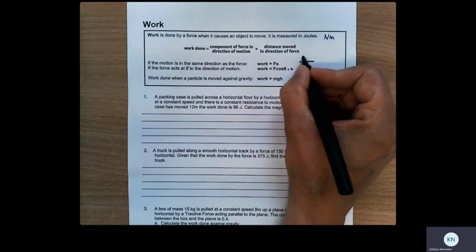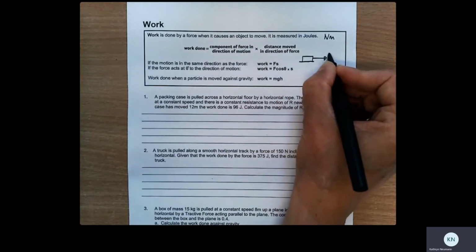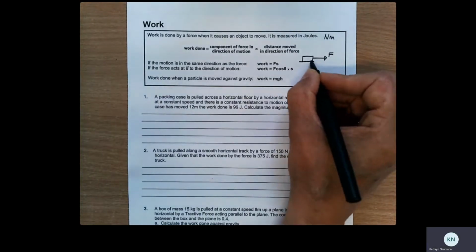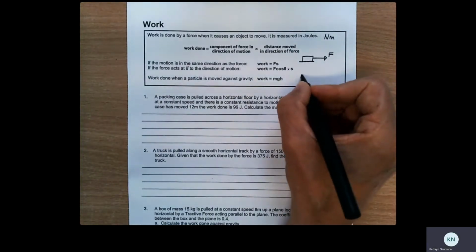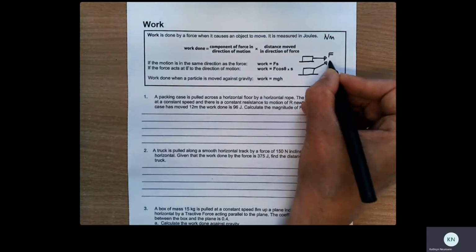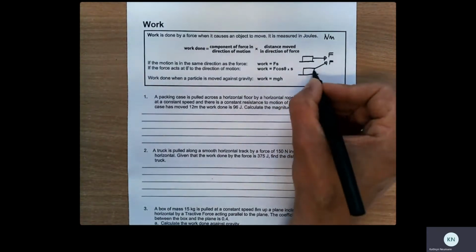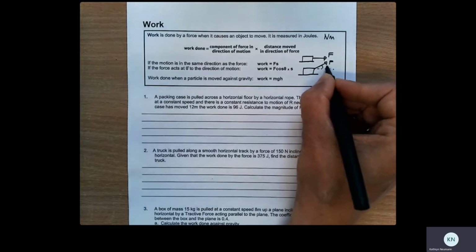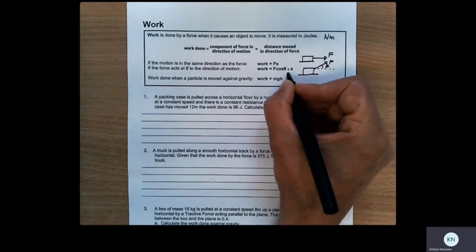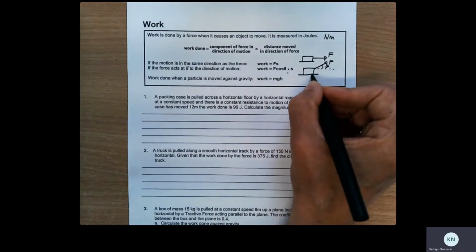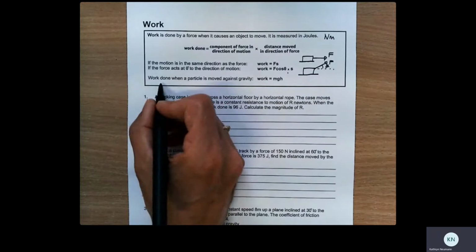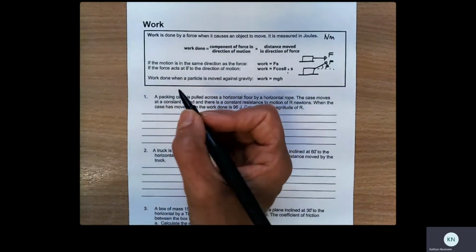So if we have a block with a force like that, then the work done would be the force times the distance moved by the object. But sometimes the force is applied at an angle. If the force was applied at an angle like that, then we would resolve the force. So we'd have F cos theta, and we would multiply by the distance moved by the object in order to find the work done.